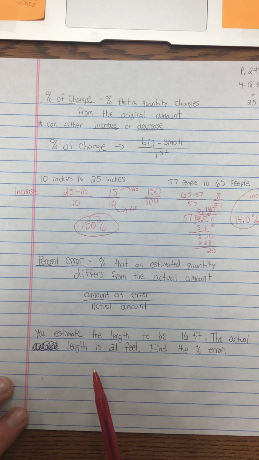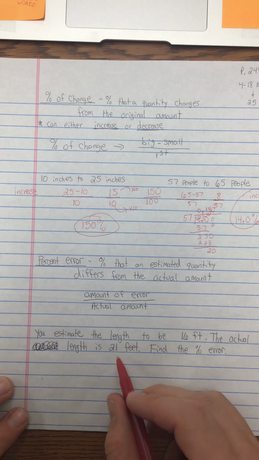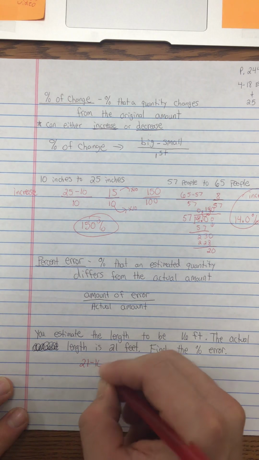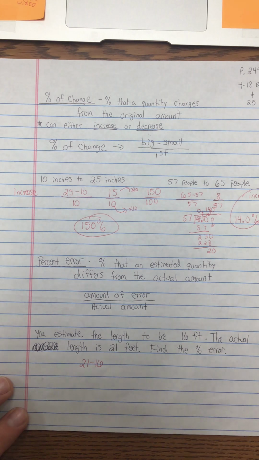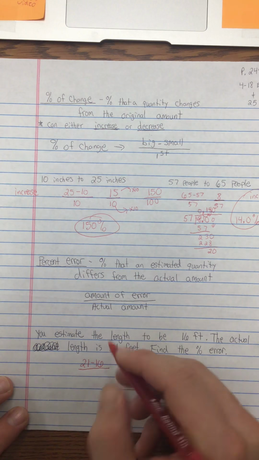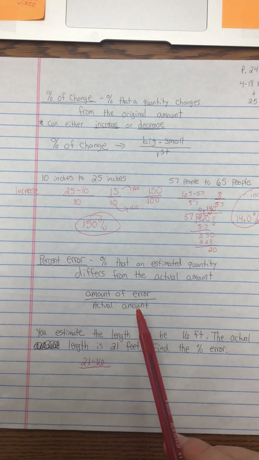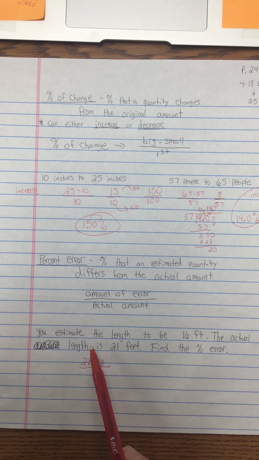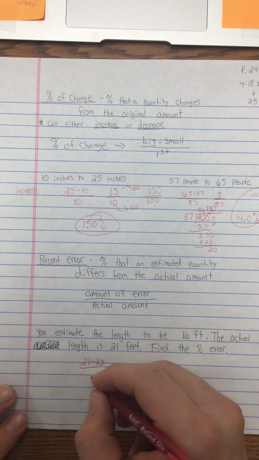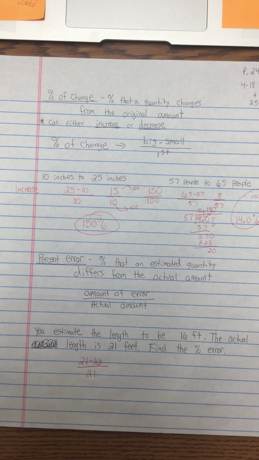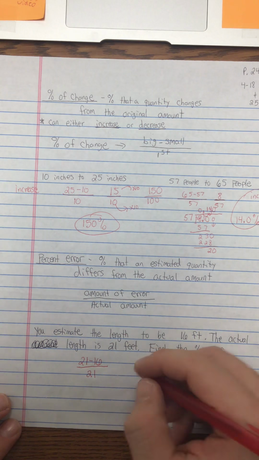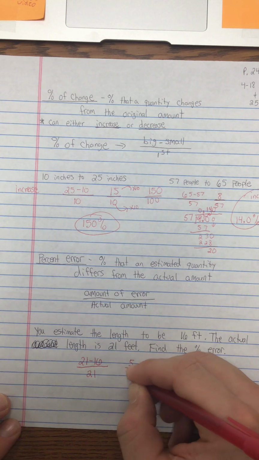So what the actual amount was 21, and what you estimated was 16. So you need to subtract kind of big minus small again on that, all right? So 21 minus 16, that's gonna figure out the amount of error. How far off were we on our prediction? Then you're gonna divide by the actual amount. Now, it's not always the first amount when we find percent of error, it's the actual amount. And here it said the actual length is 21 feet. So in this case, we divide by 21, okay? So now we need to take 21 minus 16, which is 5, divided by 21.